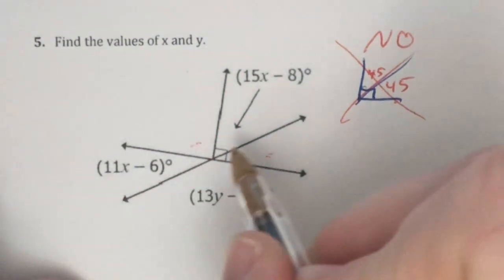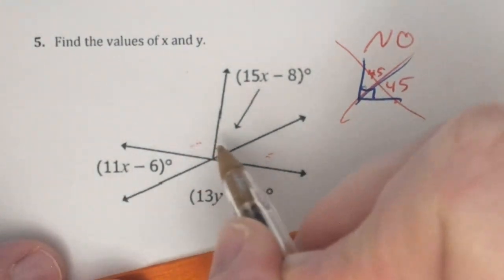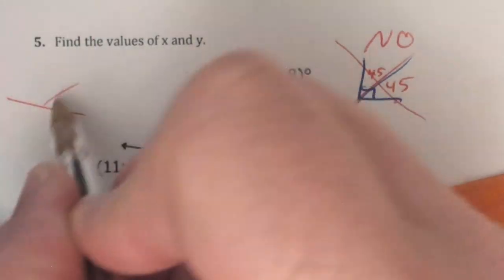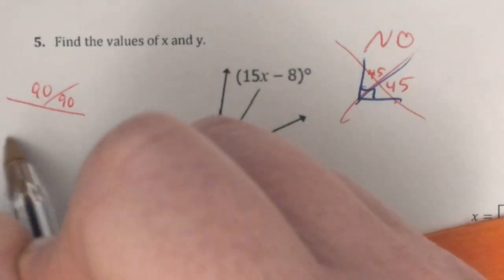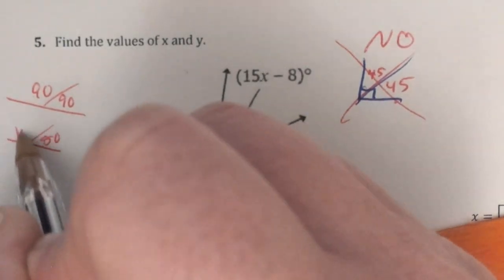One way is to go, hey, I know this is 90 degrees. So if this is 90, this would also have to be 90. Now, technically, that should have been straight up, but no big deal. So if this is 80, this would be 100, right?